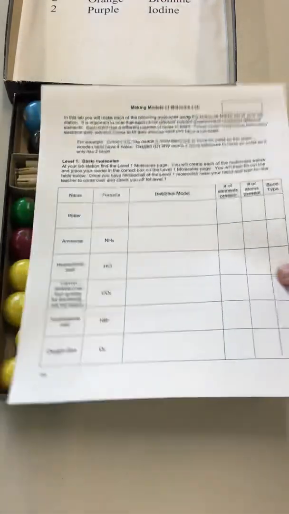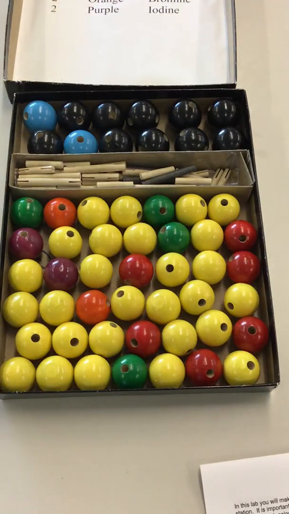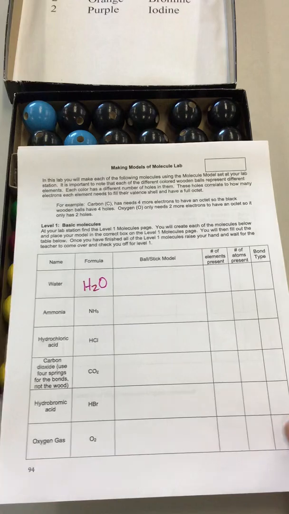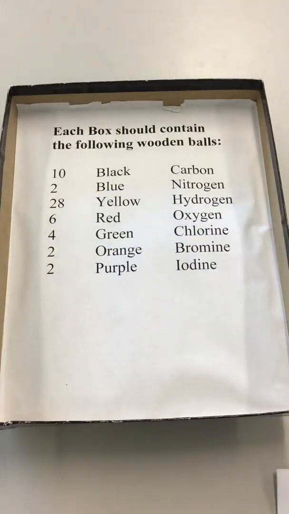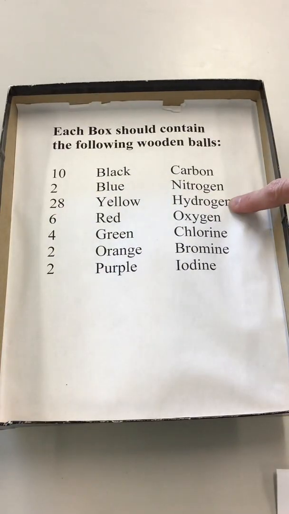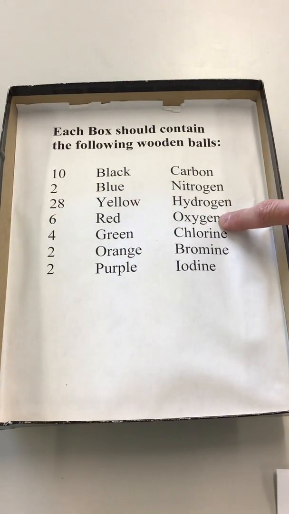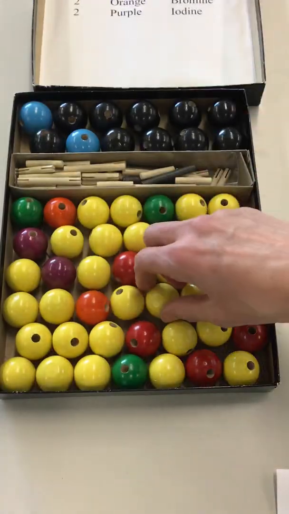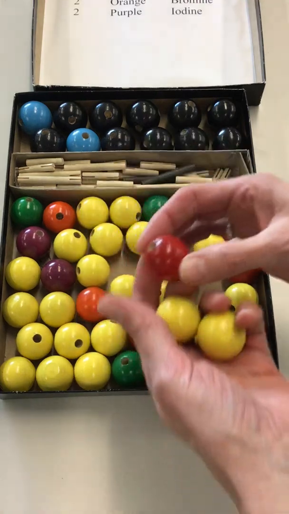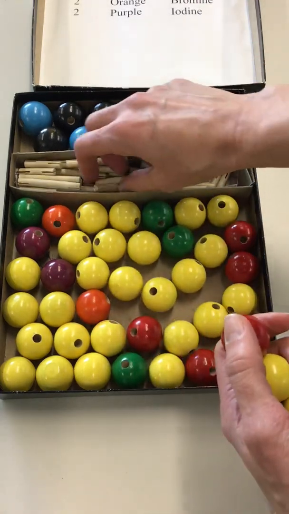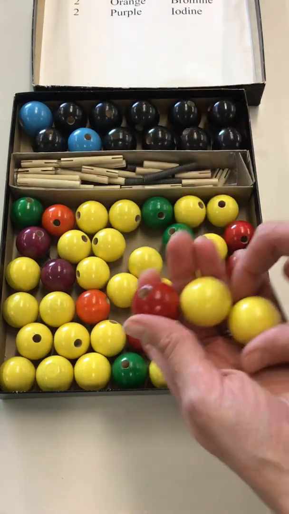So water, we know, is H2O. And so what we want to do, right, you're going to write that in there, and what we want to do is find our different colors. So here, right, I want hydrogen, so I want 2 yellows, and I want 1 red, okay? So I'm going to pick up 2 yellows, and then 1 red, okay? And I'm going to just kind of figure out how does this work, right?